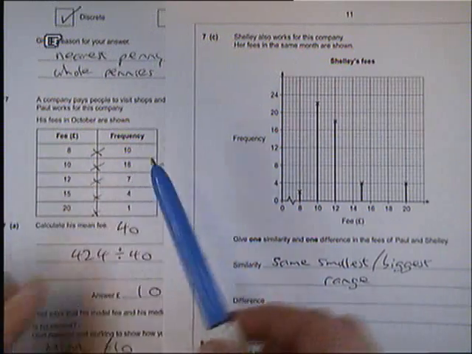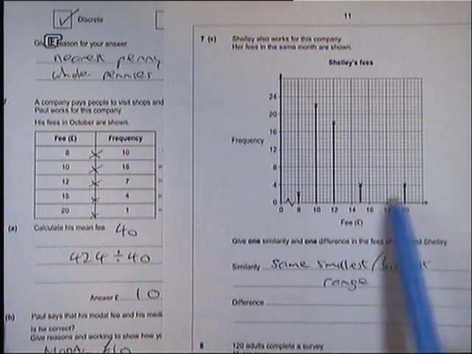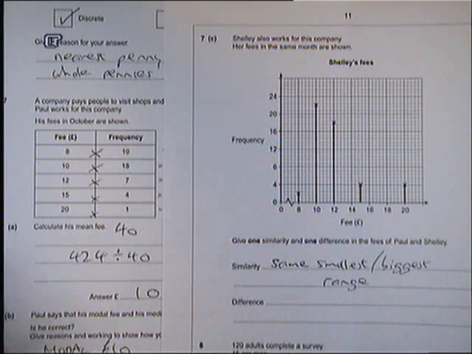Another thing you could have had is the fee that Paul had more often than anything else was £10, and that was the same here as well for Shelley. The most common fee was £10.